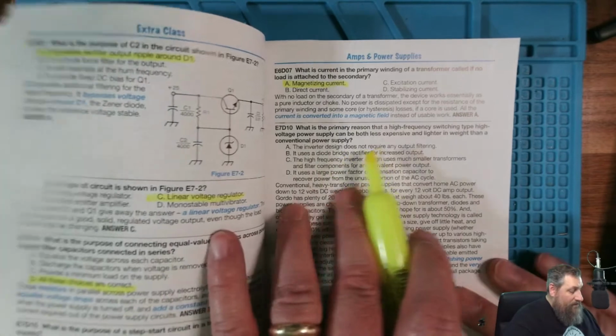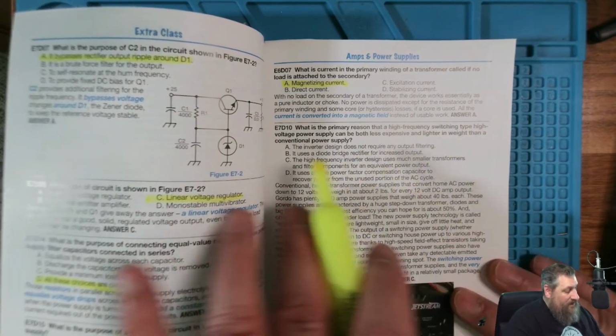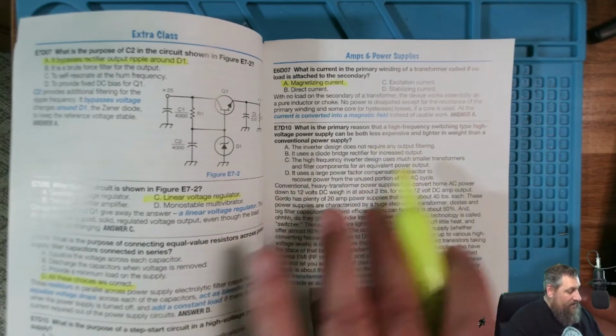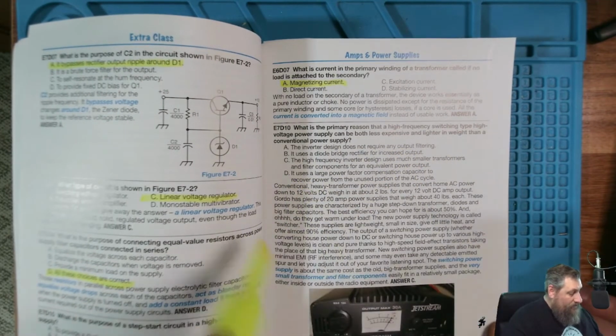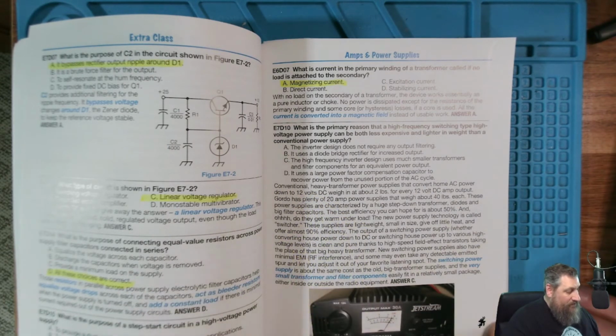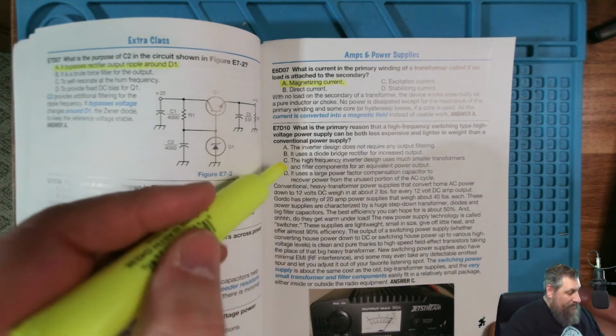So what is the primary reason a high frequency switching type power supply voltage can be both less expensive and lighter weight than conventional? The correct answer is C. The high frequency inverter design uses much smaller transformers and filter components for equivalent power output.